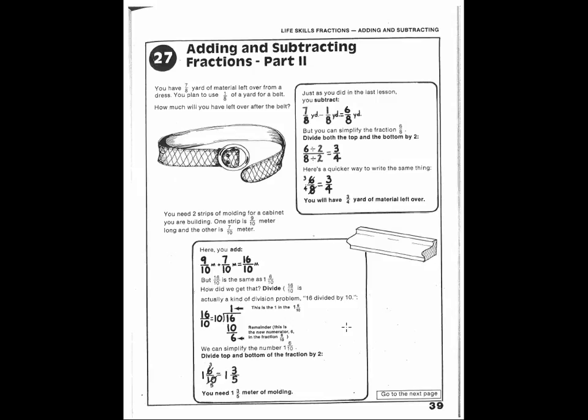But we can simplify again because both the top and the bottom of the fraction are divisible by 2. So we divide. 6 divided by 2 is 3, and 10 divided by 2 is 5. So we get a final answer of 1 and 3/5.